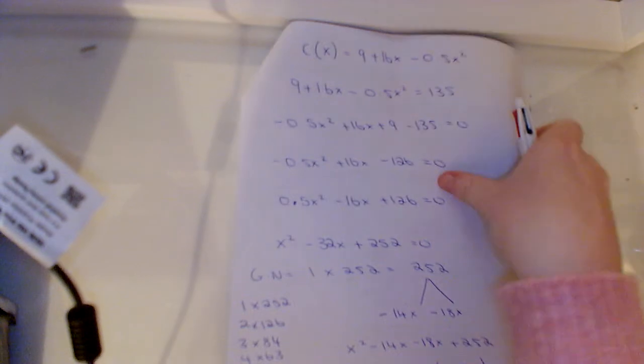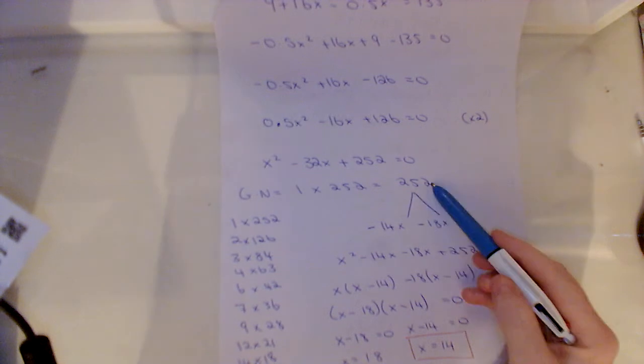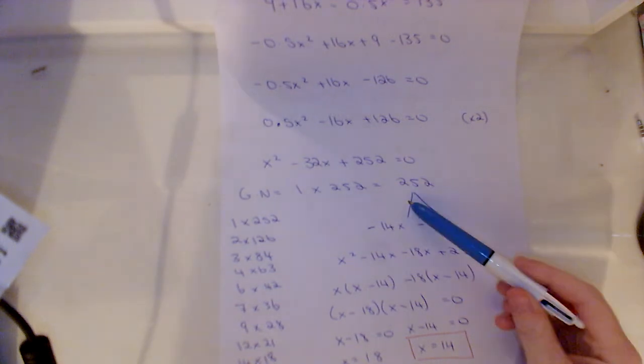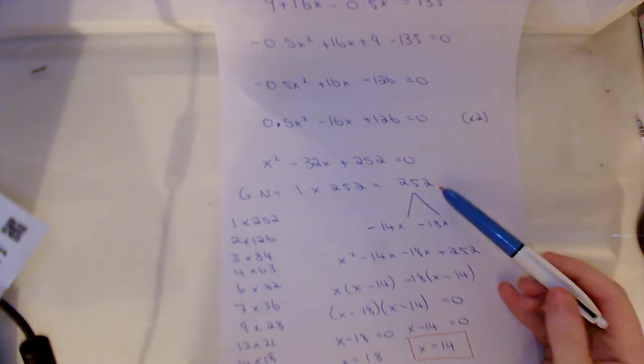Okay, and now I'm going to go off and use my guide number method. So 1 by 252 will give me my guide number, which is 252. I then write out my factors of 252 that have a difference of 32, or that will make 32 for me. So I write them all out until I get to 14 and 18.